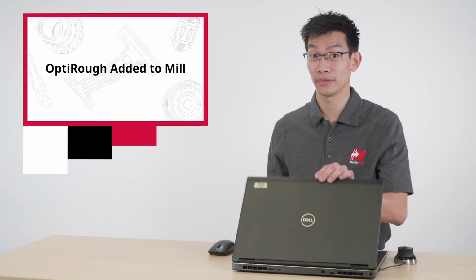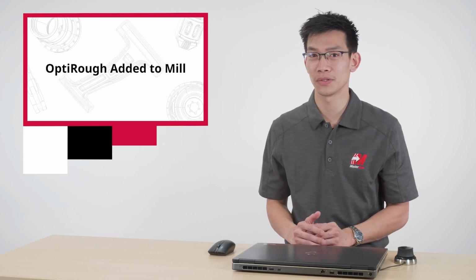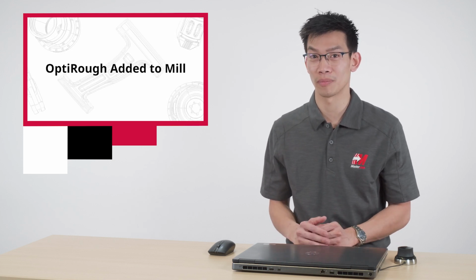With the availability of OptiRough for 2D mill customers, it can replace multiple toolpaths previously required to cut a part. OptiRough unlocks many more options and features to make 2D mill more useful and powerful than ever.